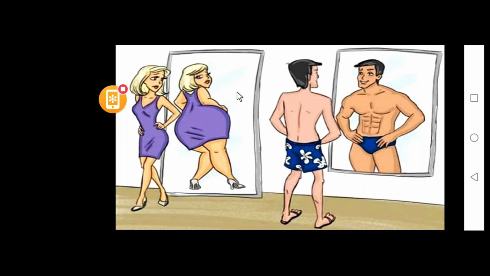Similarly, in both these images of the mirrors, in one mirror the man is appearing healthy, and in the other image the woman is appearing pretty healthy. This is because of the curvature of the mirror. Similar thing happens over here. The mirror is the cornea.